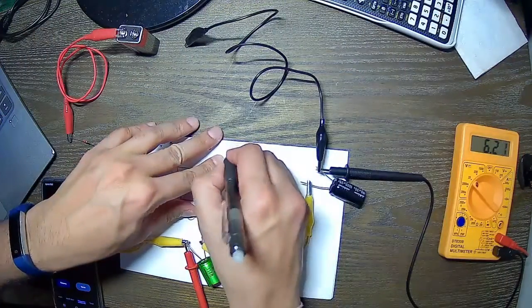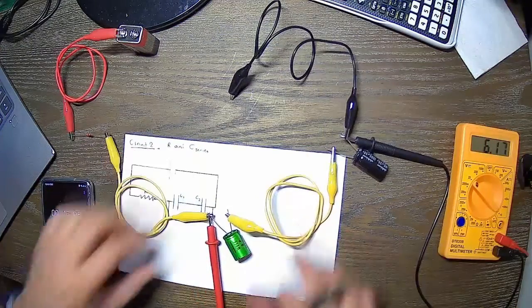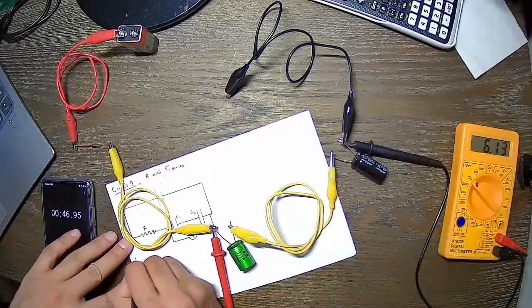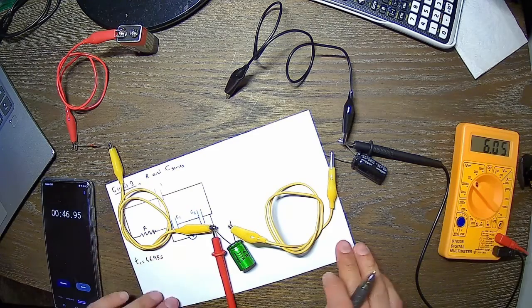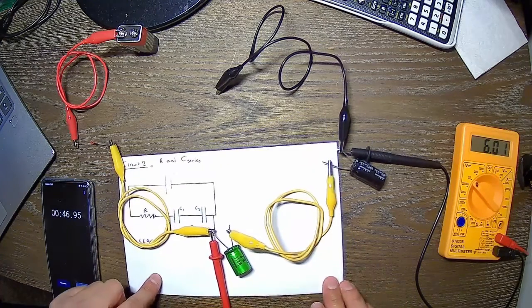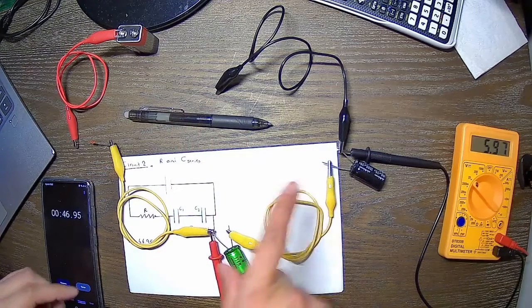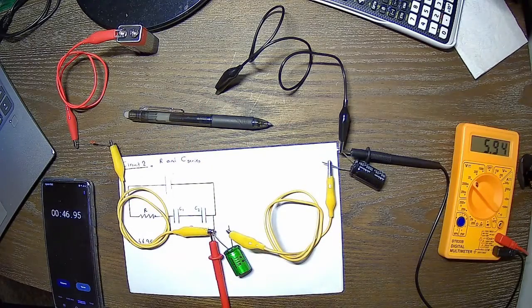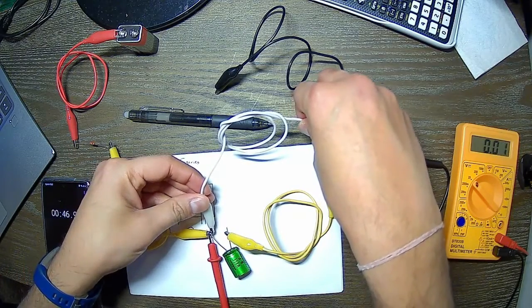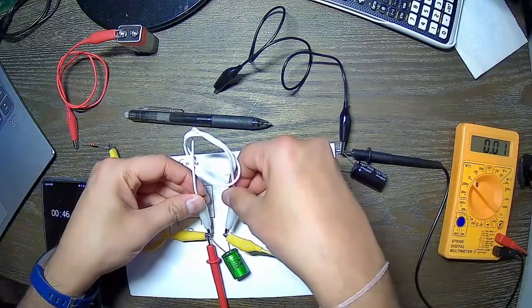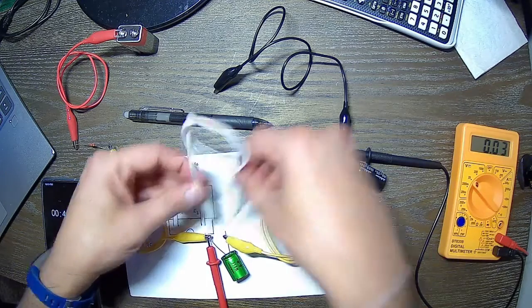Okay, so the time, 46.95 seconds, less than a minute. All right, so at least what we're expecting is going in the same direction. Let's discharge. Also, sometimes it might help you doing discharging individually.